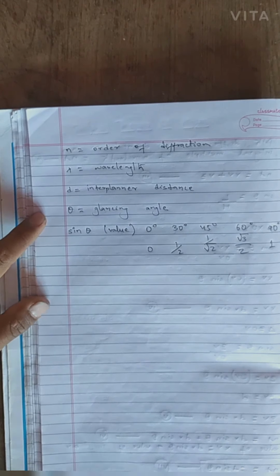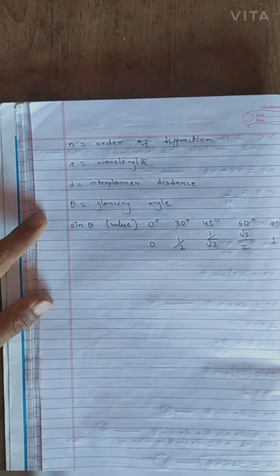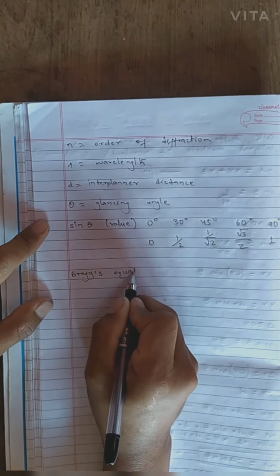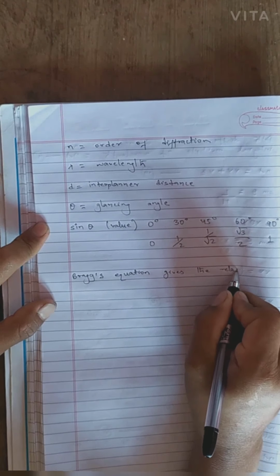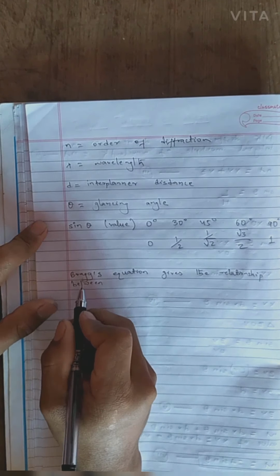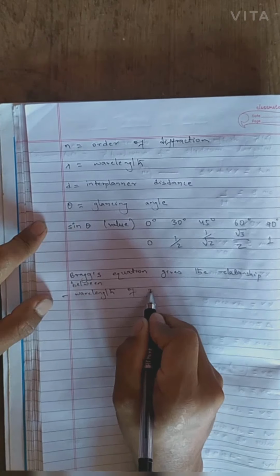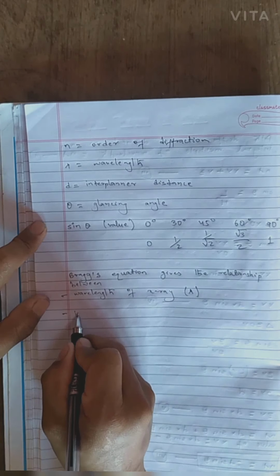So this is Bragg's equation. This Bragg's equation gives the relationship between the wavelength of X-ray, that is lambda, the interplanar distance, that is d, and theta, that is the angle of reflection.